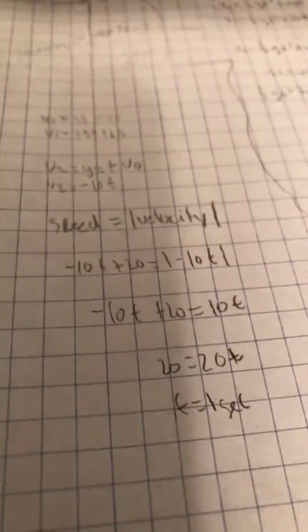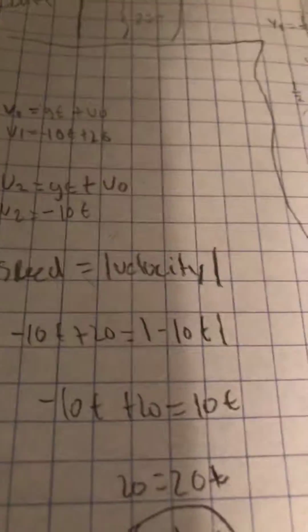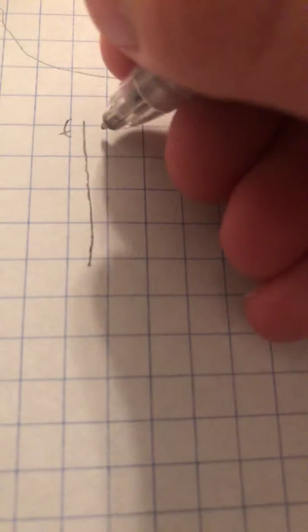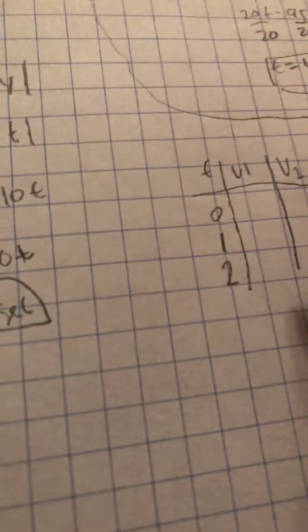And just to confirm this answer, you can make a graph, or a t-chart, sorry. A t-chart with time and velocity 1 and velocity 2. And if you go up, since we think it's 1 second, to confirm that, we're going to go maybe just up to 2, because we don't need anything else.